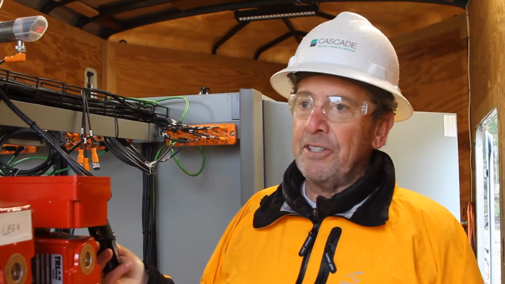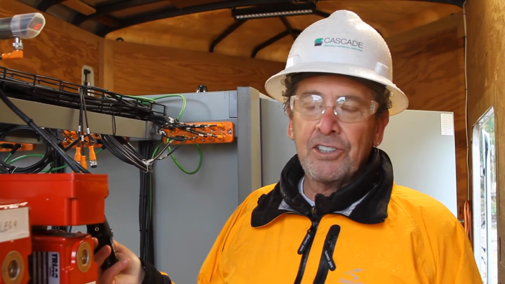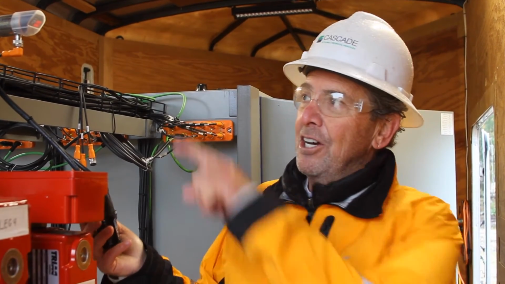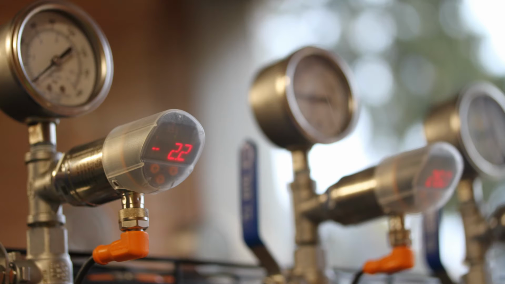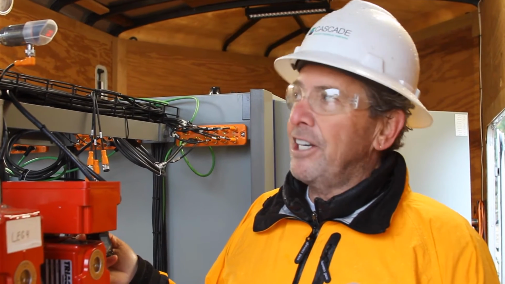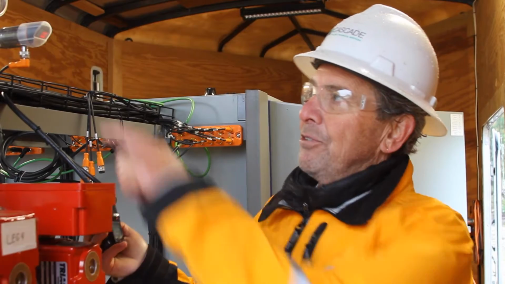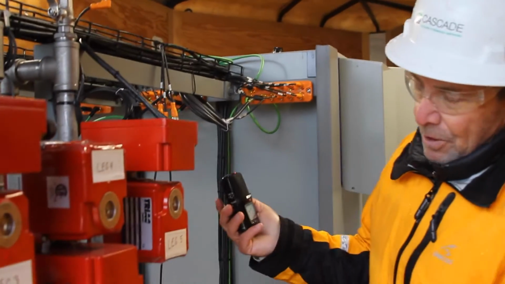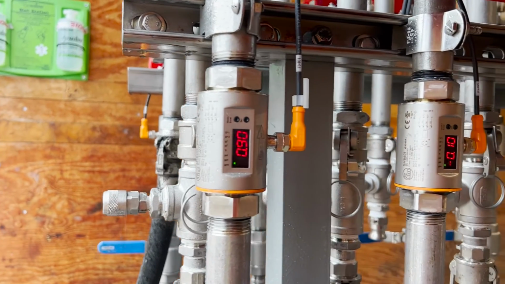There's 5 of them on this side, and then this is a 10-point manifold, so we have 5 on the other side. Up here, we have our digital pressure transducers, as well as our analog pressure gauges, and this allows us to continuously log injection pressures, but also we've got a visual indication of what's going on through the display over here. And then below here, what we have is our magnetic flow meters.